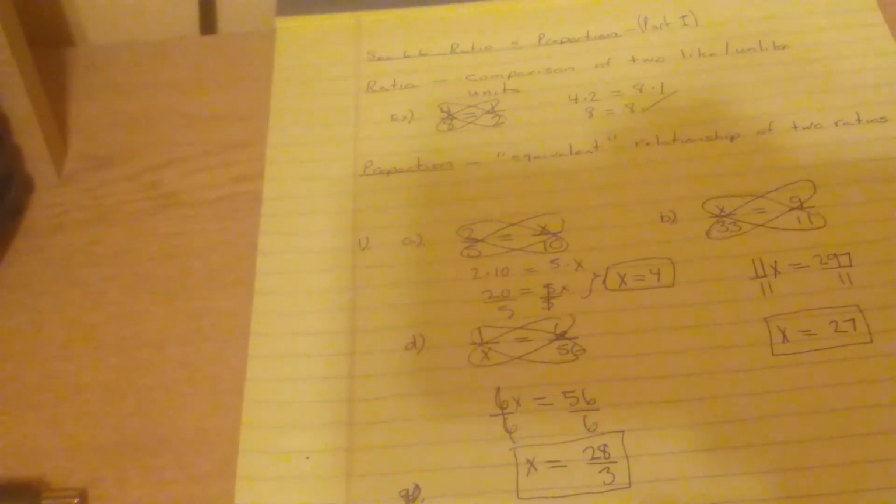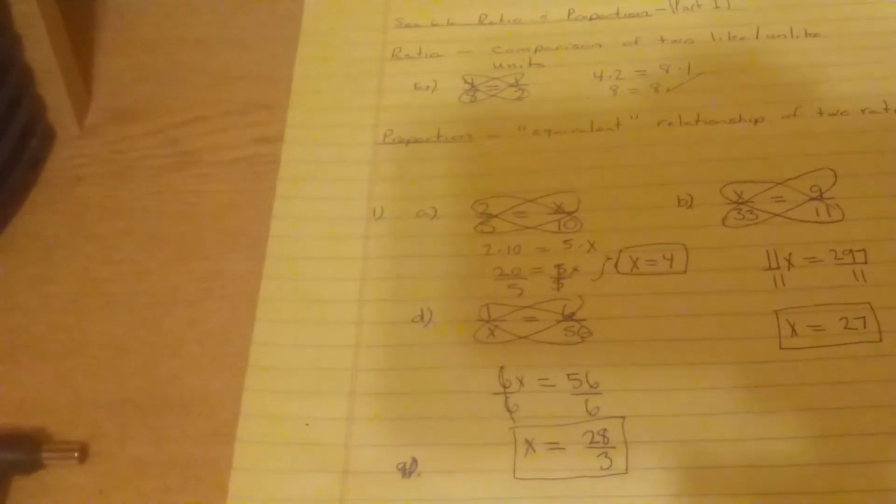But just keep that in mind, that you could either have whole numbers, you could have fractions, improper fractions, or you could have decimals for your answers here. Alright, so this concludes the technical part of 6.6. Next, we're going to take a look at the applications.